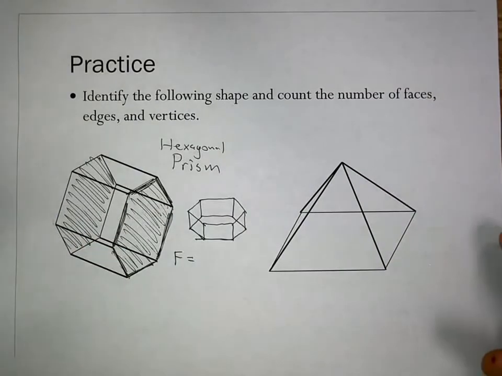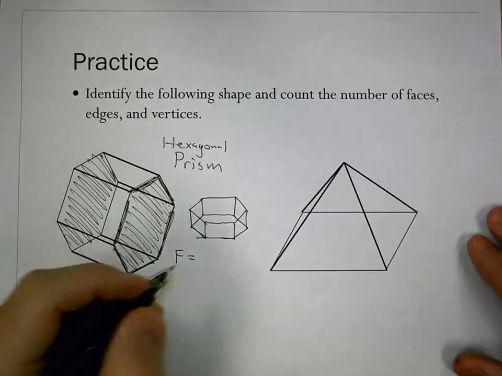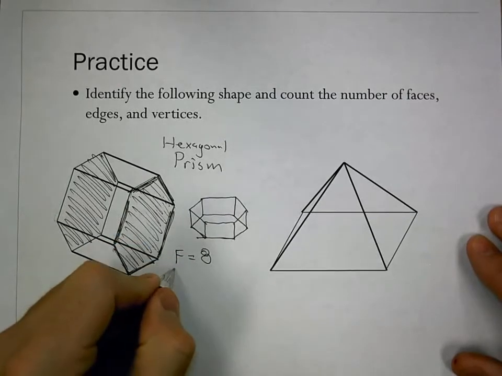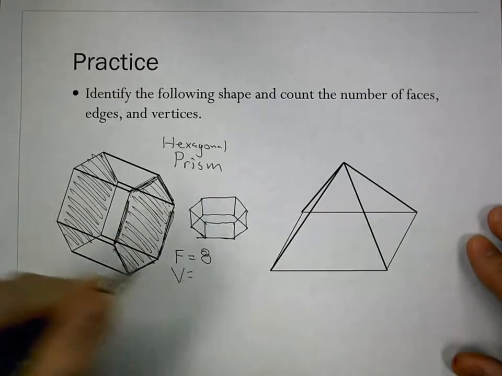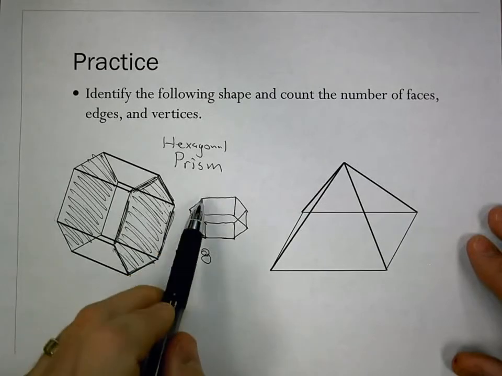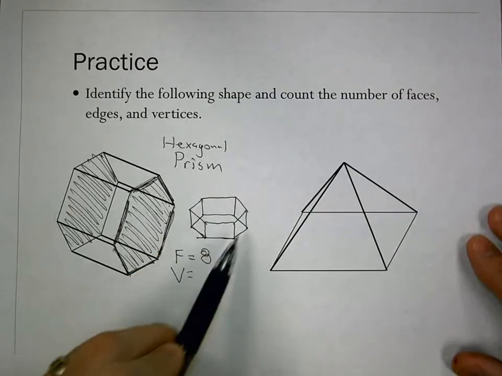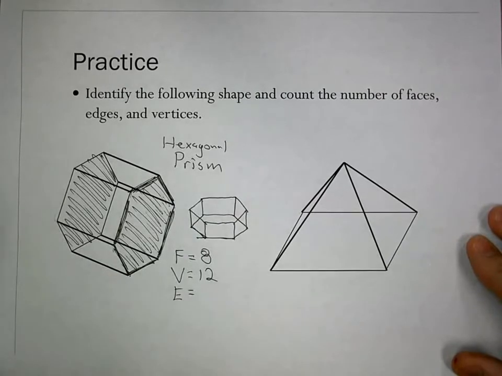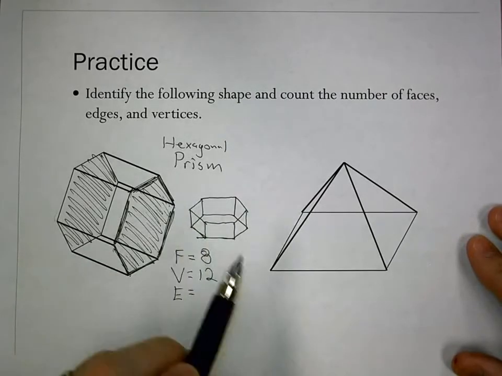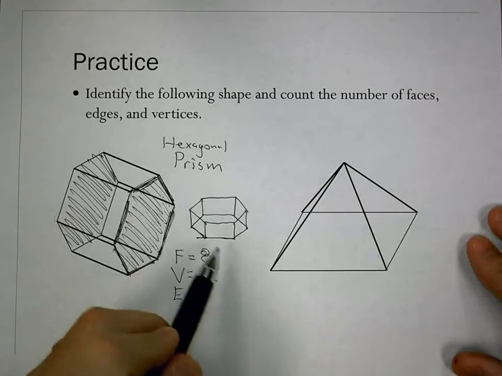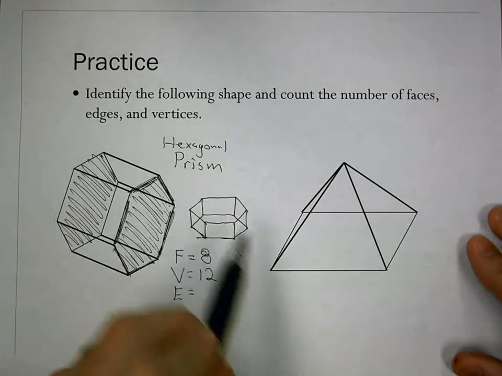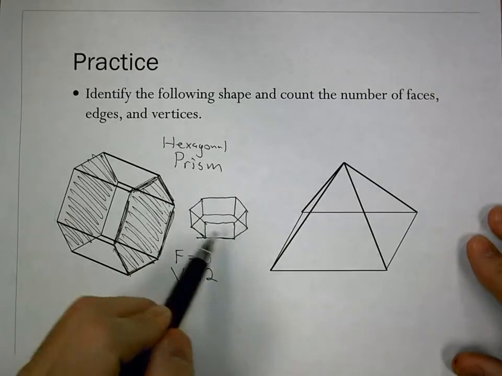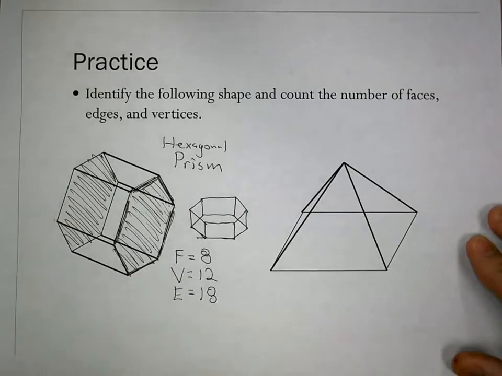Now, the number of faces. I have 2 bases, top and bottom, and I have 6 walls going around. Gives me 8. The number of vertices. That's the number of corners. I have 6 on top, 6 on bottom. Gives me 12. The number of edges, that's the number of sides, or the number of lines drawn. I have 6 to make the hexagon on top, 6 to make the hexagon on bottom, and then 6 to connect. Gives me 18.